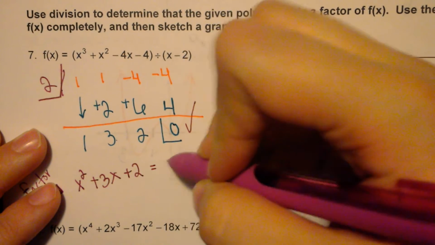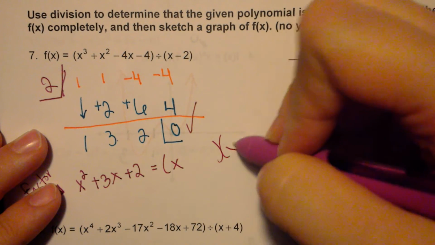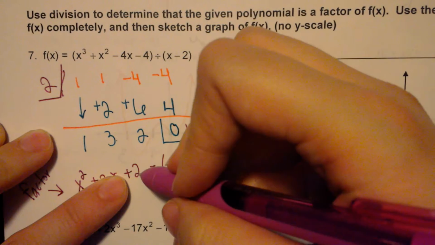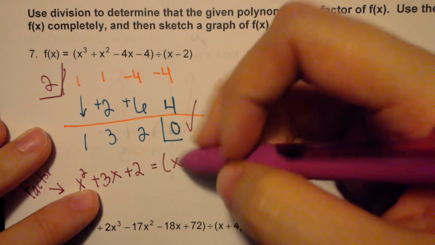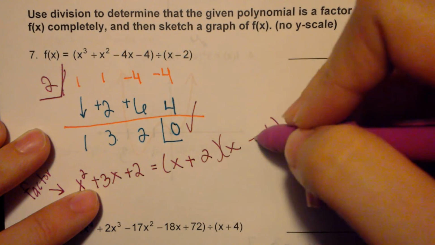So if I factored, I'd have x and x. To get a 2, that's a 2 and a 1. For them to add to be positive 3, positive 2, positive 1.